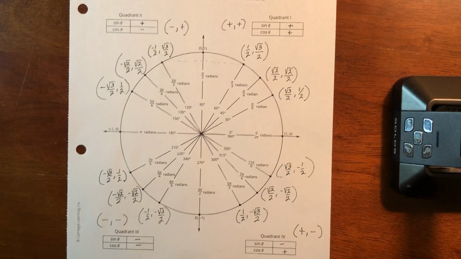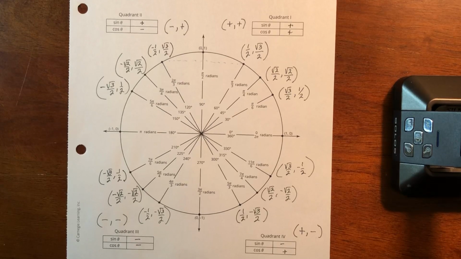So I hope all of you have a wonderful Easter weekend, and I will talk to you again on Monday where we will talk a little bit more about this and how we're going to use these to quickly and easily figure out sine, cosine, and tangent of these special angles.